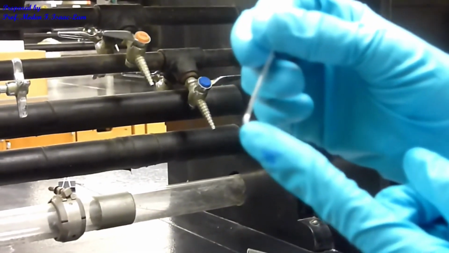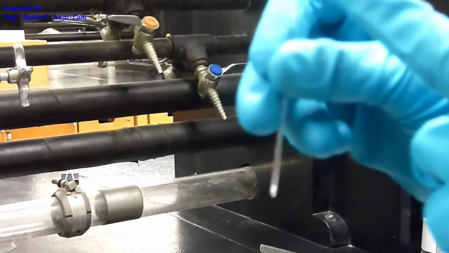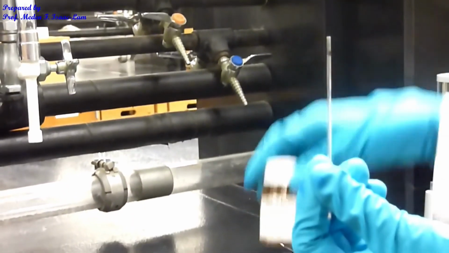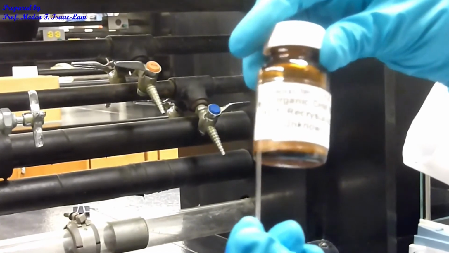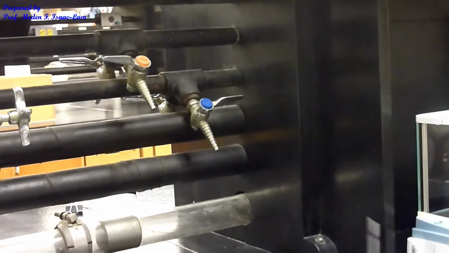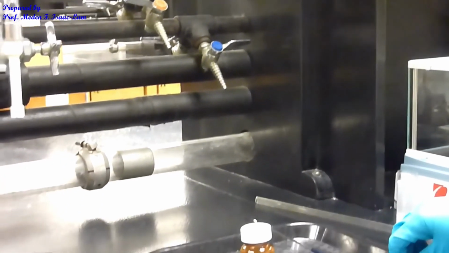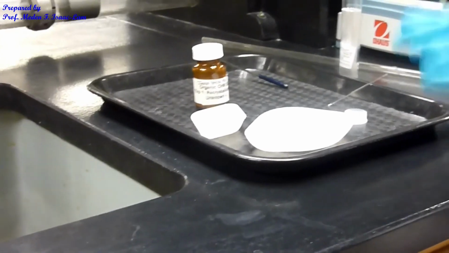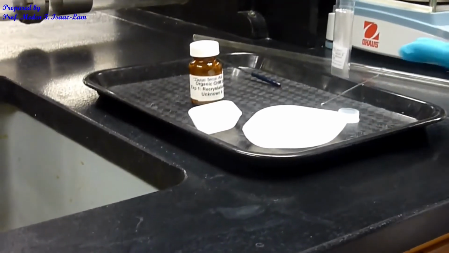Okay, so that should be enough. Okay, so I mark it with a black pen, and that was the unknown A. Okay, so the black pen, unknown A, I labeled. Okay, so that's our first sample. So I'm gonna do the same thing for our recrystallized benzoic acid. We're gonna do the melting point and compare the 2 samples.